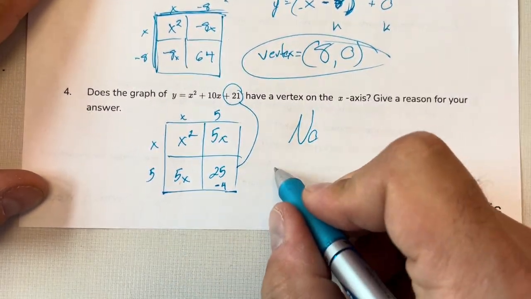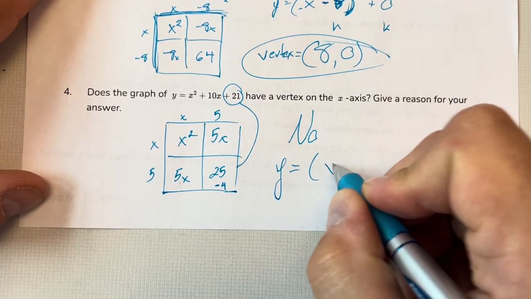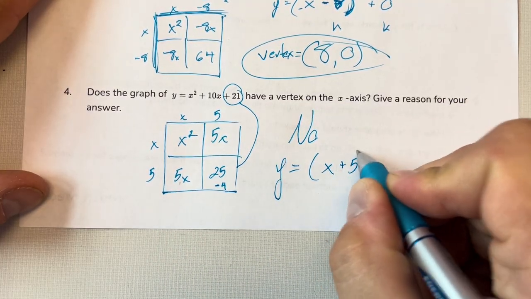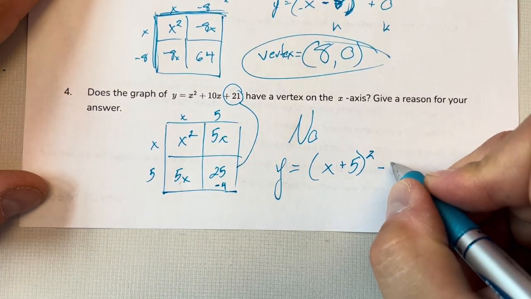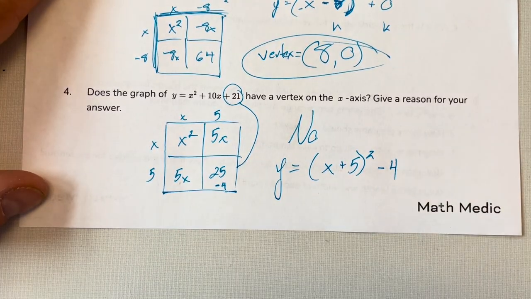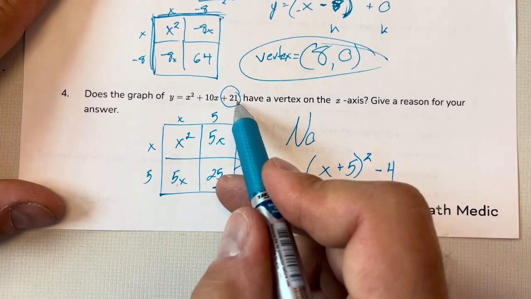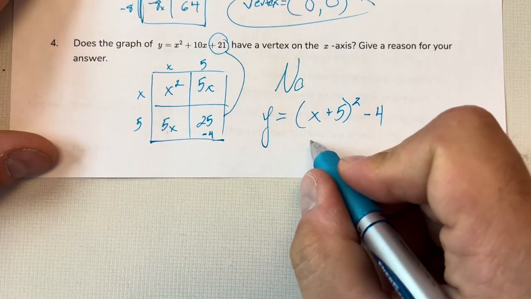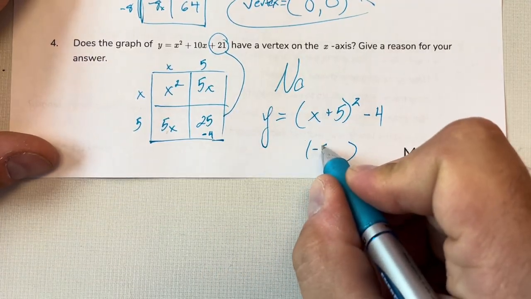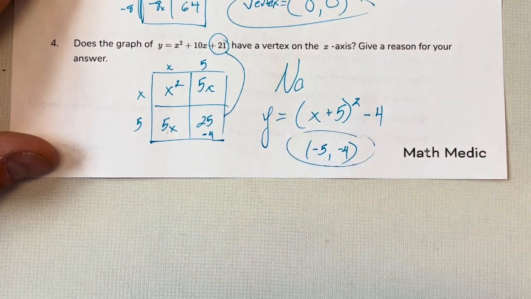What would our vertex form be written in? Well, we would have y equals x plus 5 squared, but it's 4 units less than that perfect square. So we have the perfect square, but because we only have 21 units, not 25 units, we are 4 shy, and that means that our vertex would be at the coordinate -5, -4. And that is not on the x-axis. All right, we'll move on.